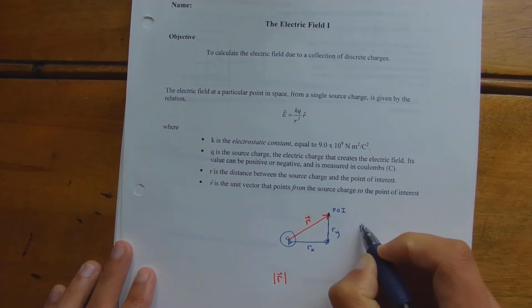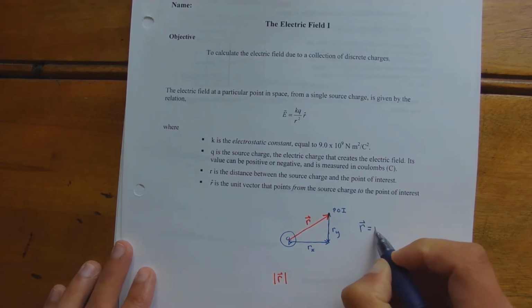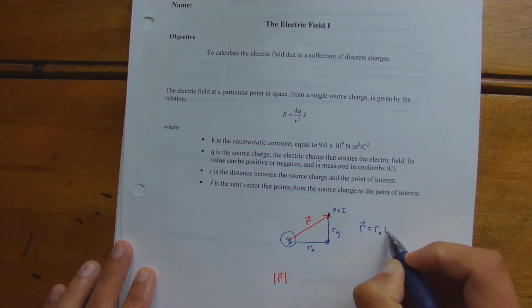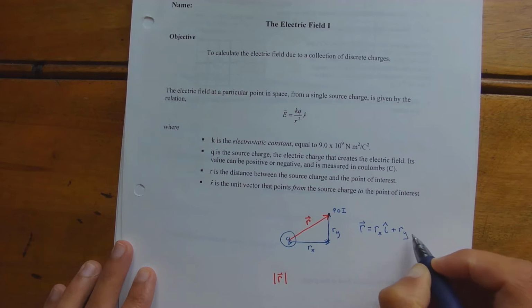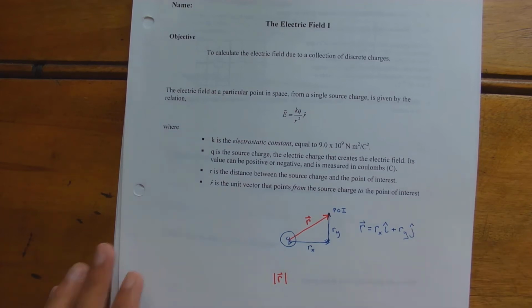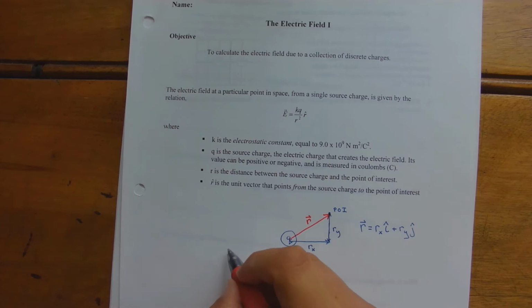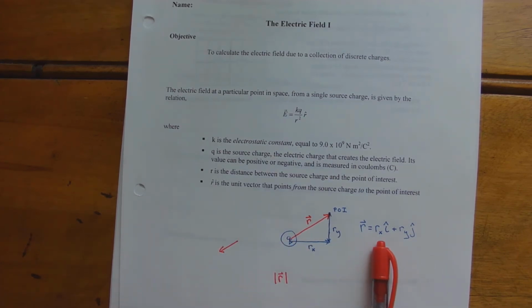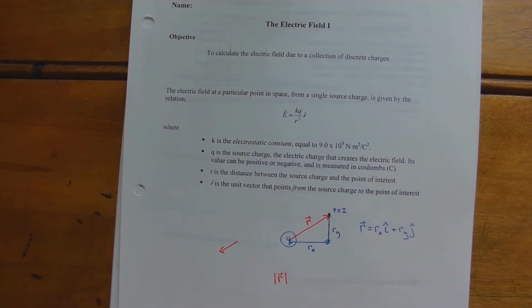And we can write the vector R as Rx in the i hat direction plus Ry in the j hat direction. And if your vector was going, let's say, this way instead, that would be a negative x component and a negative y component.